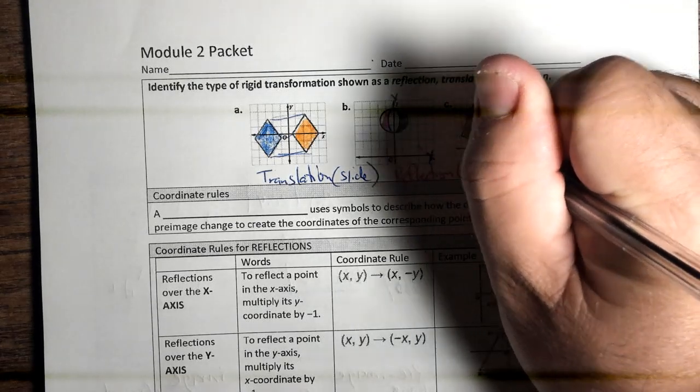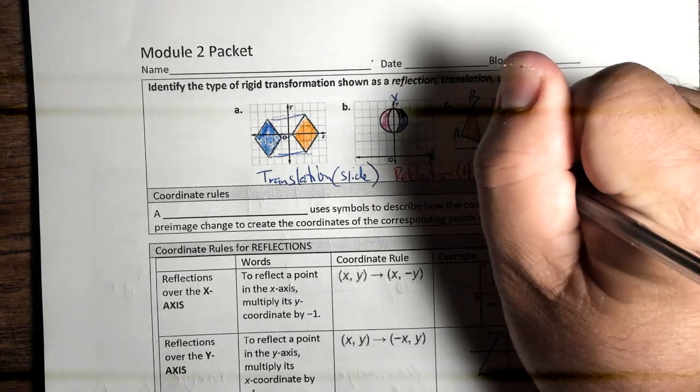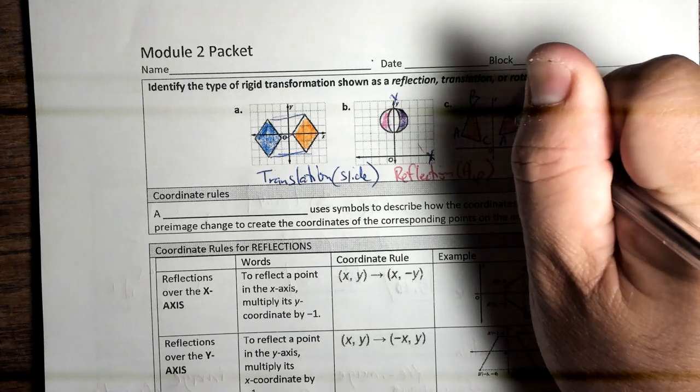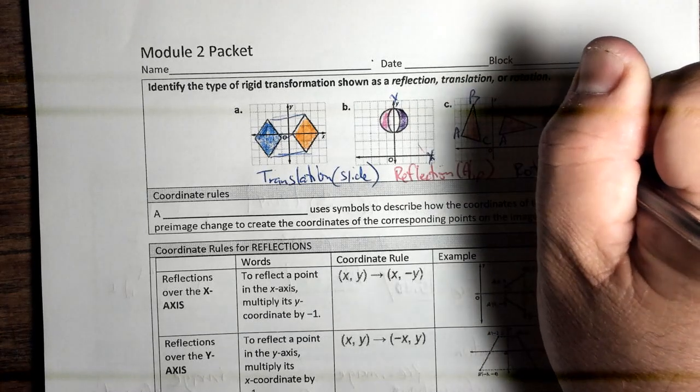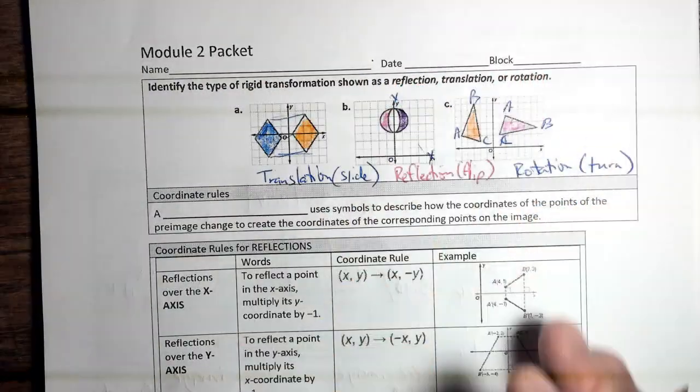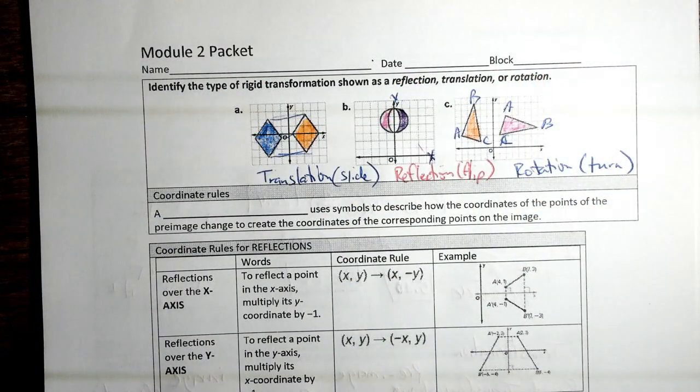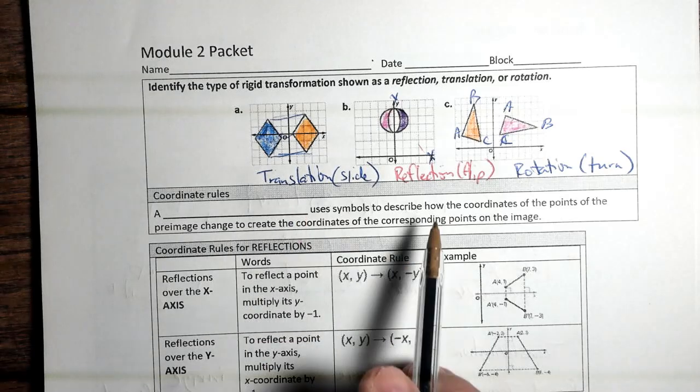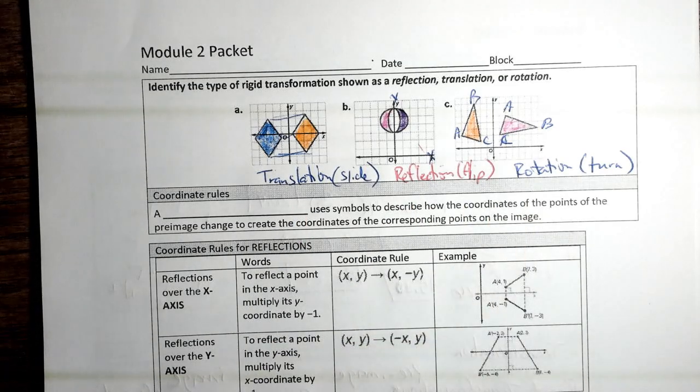Like that. If this is, say, A, B, C, then we're going to be A, B, C, because it's turning this way on us. Okay, translation, reflection, rotation.